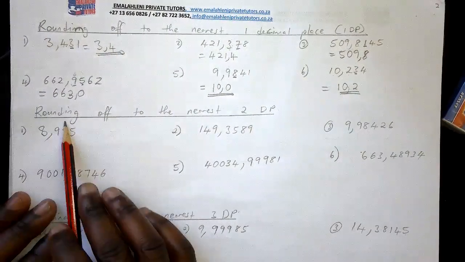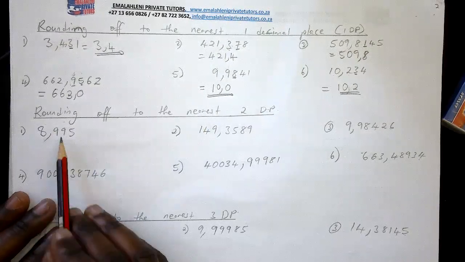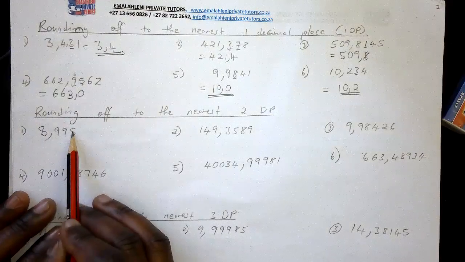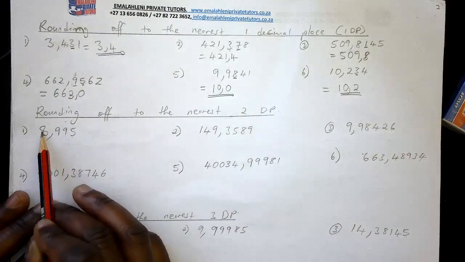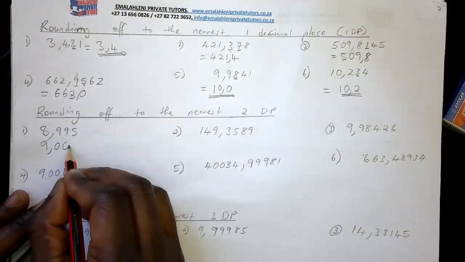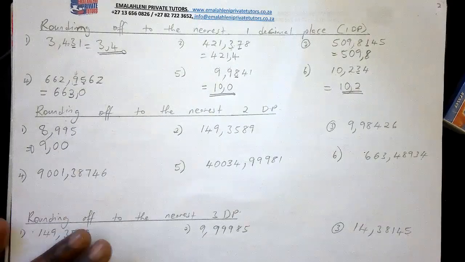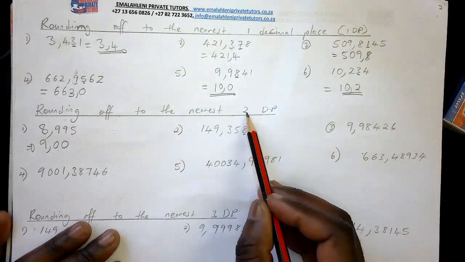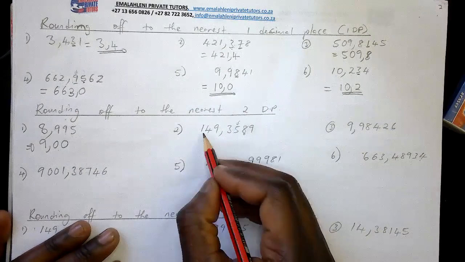Now, let's go on to the next one. Rounding off to 2 decimal places. Now we want 2 numbers after the comma. Then it is 8,99. Then when it's 5 here, it's going to change this one to 10. Then 10 is going to change this one to 10. And 10 is going to change also this one to 9. So it's going to be 9,00. Why are we saying 00? Because we want 2 digits after the comma. Then we move on to this one here. When you look at 2 decimals, we look at the third number after the comma. We see that it's above 5. That's going to change this one to 6. It's going to add 1 there.